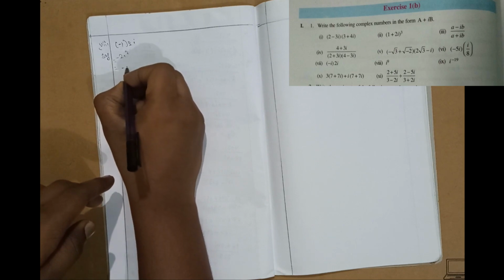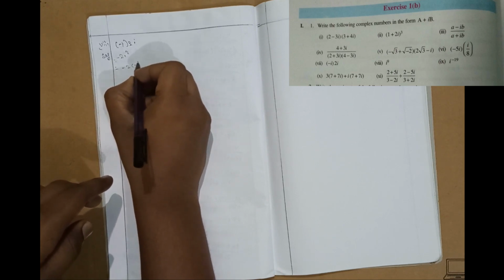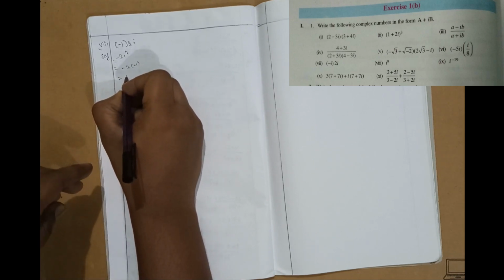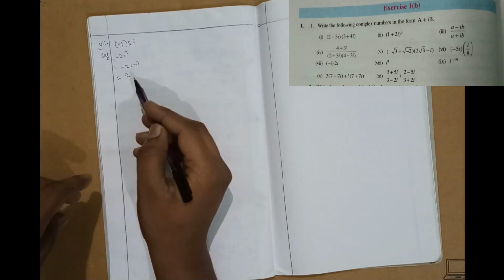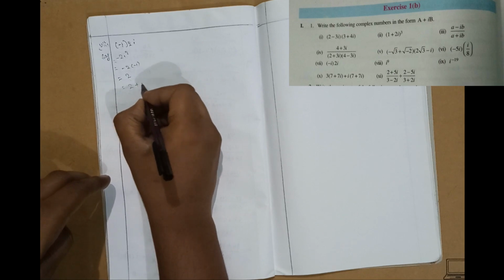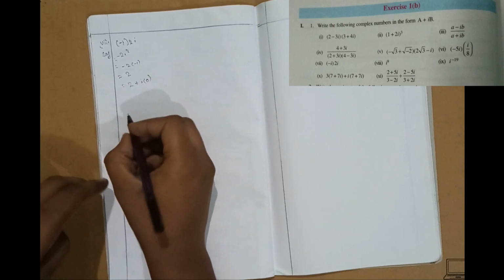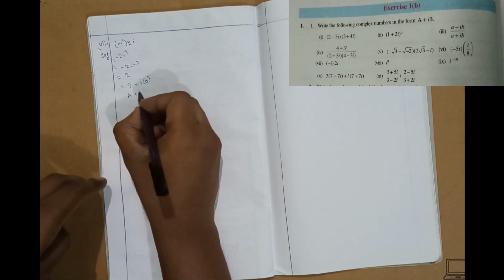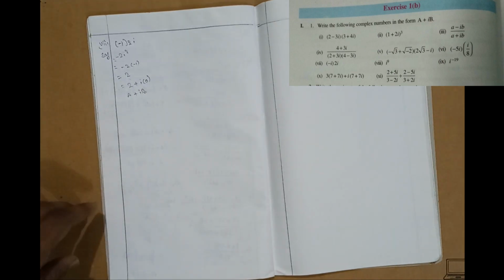Then minus 2 of minus 1. Then it will become 2. Here also we have only a. So we will do 2 plus i into 0. So it is in the form of a plus ib. Completed.